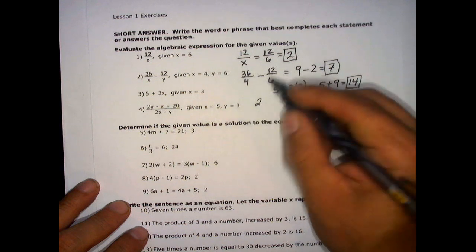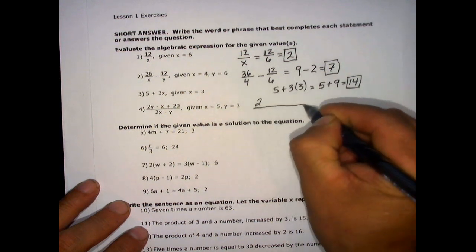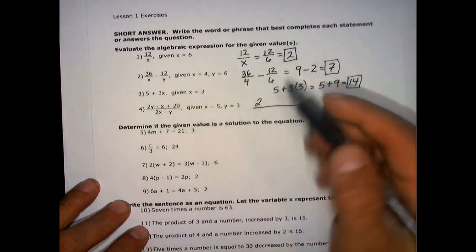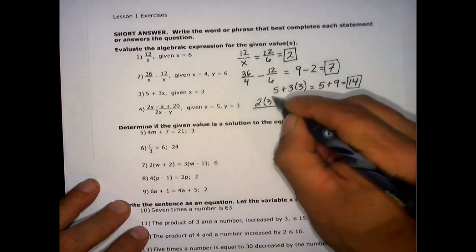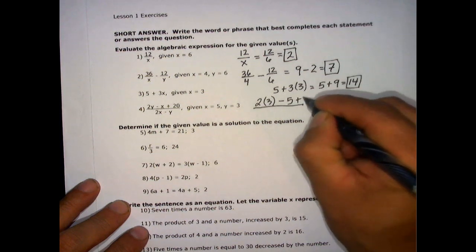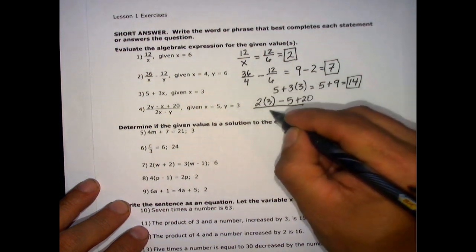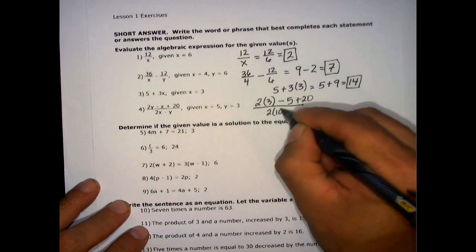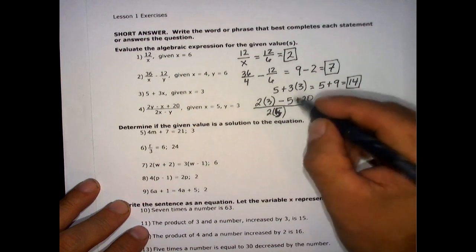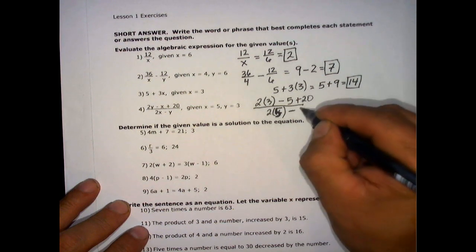Here we have a big complex situation going here. Y is 3 and x is 5. So we'll have 2y, and y is 3, minus x, and x is 5, plus 20, divided by 2x, which is 2 times 5, minus y, which is 3.